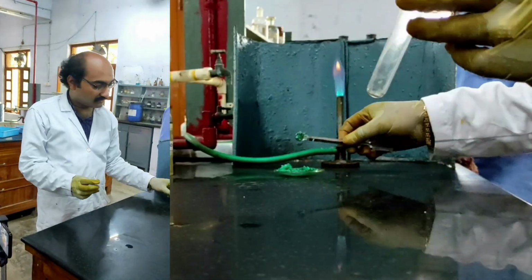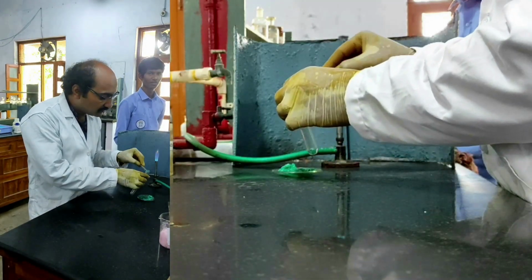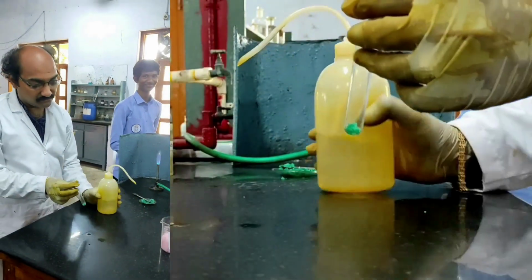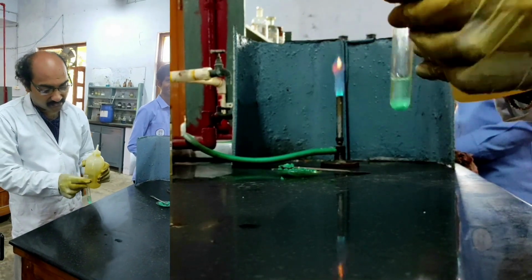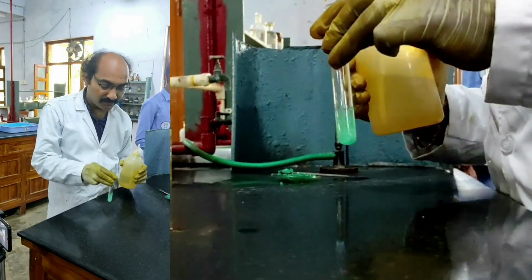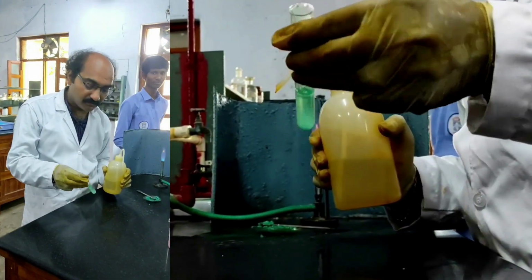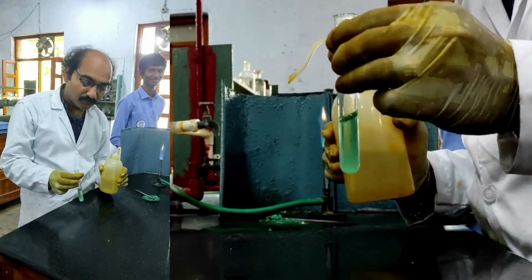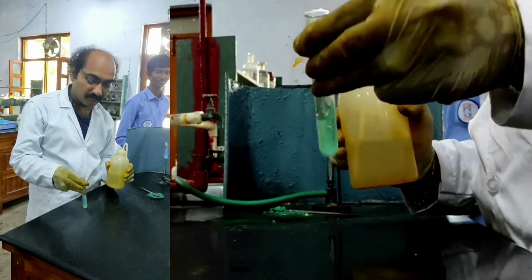I am taking a small quantity of the given salt mixture into the test tube, and I am adding a suitable solvent. Already we have checked in the solubility test that this salt mixture is soluble in cold water itself. So I am preparing a little bit more original mixture solution. Why? Because with this solution itself I am going to do the tests for all the 6 group cations. So very important.